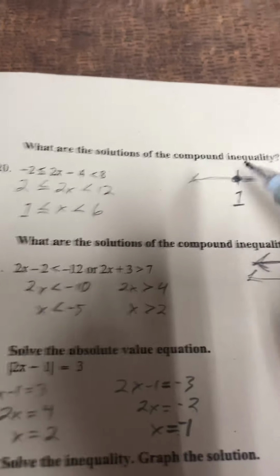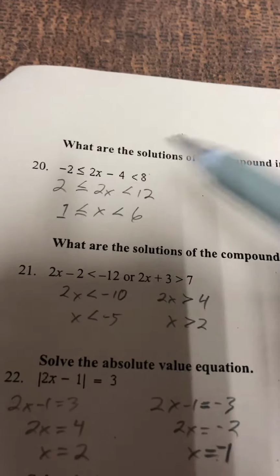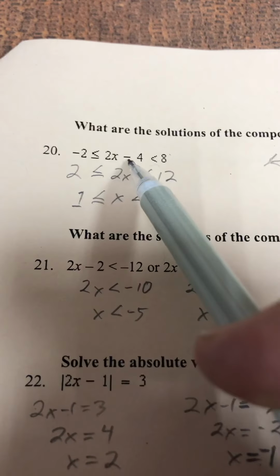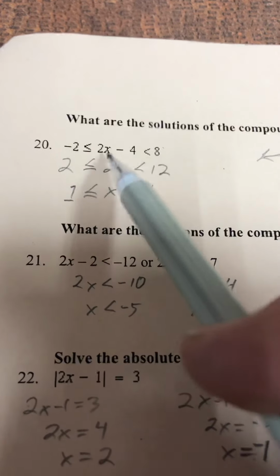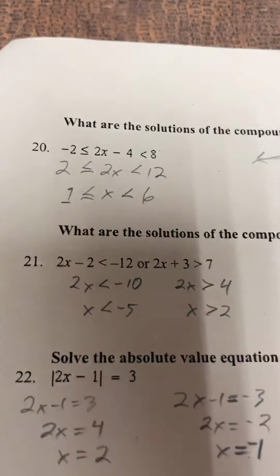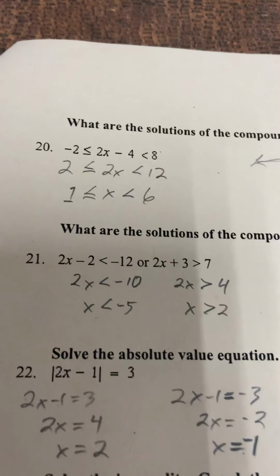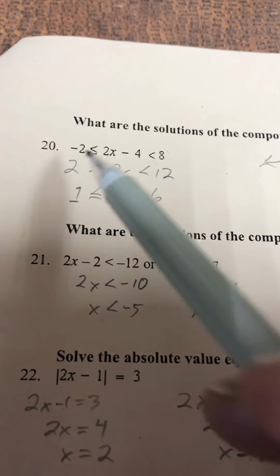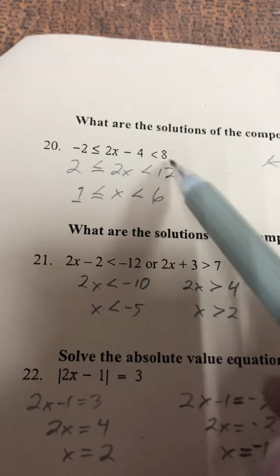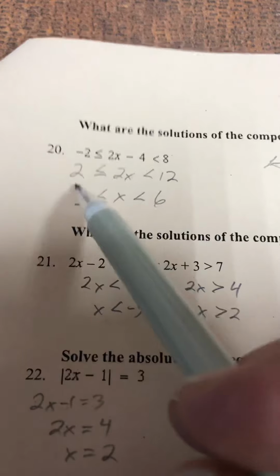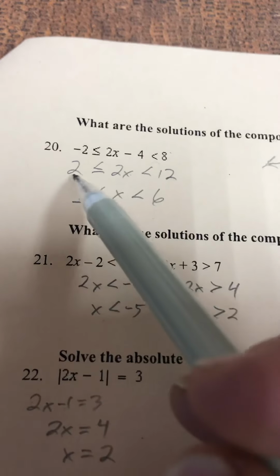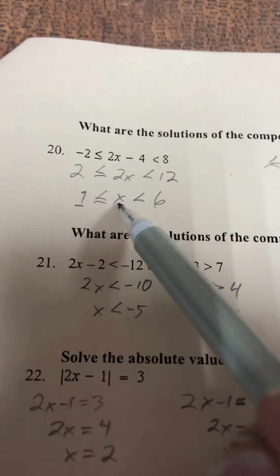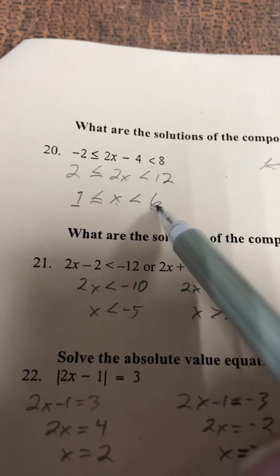Okay, we have some number lines that we're going to be drawing here too for this one, for a compound inequality. I'm going to add 4 to all 3 parts. There's 3 parts to this inequality. It's a compound inequality. So when I added 4 here, I got rid of it. That's why I did it. I added 4 here, I got 2. I added 4 here, I got 12. Then I'm dividing all 3 parts by 2. 2 divided by 2 is 1, 1x. 12 divided by 2 is 6.